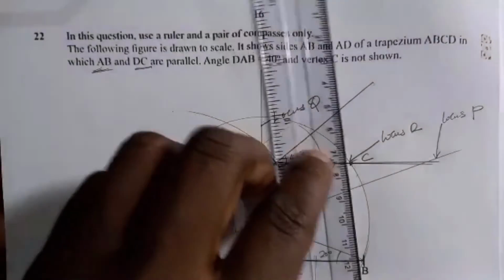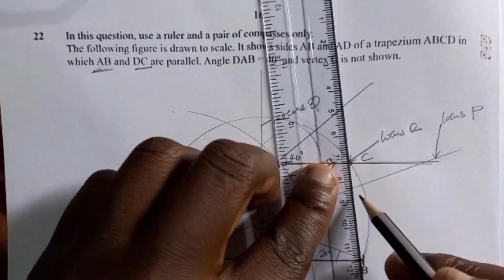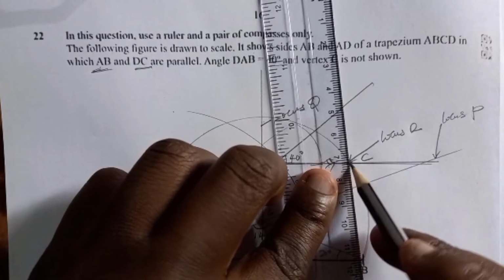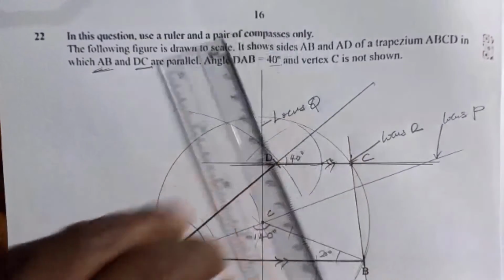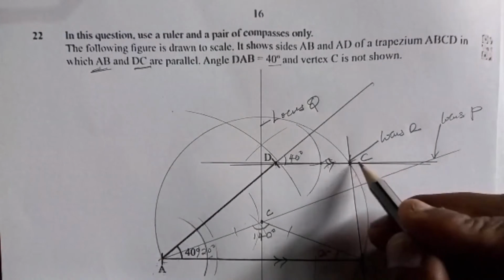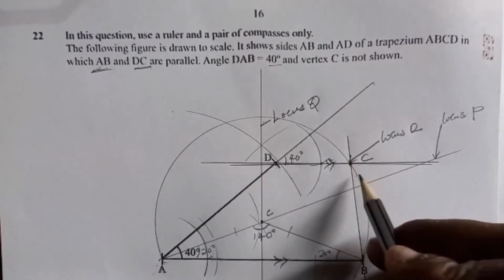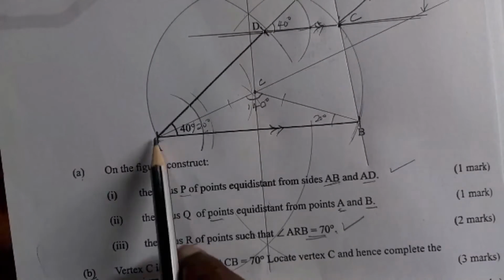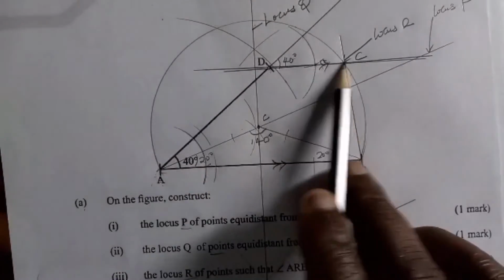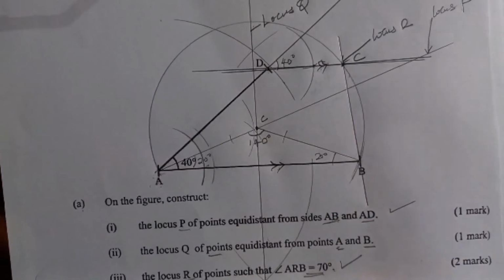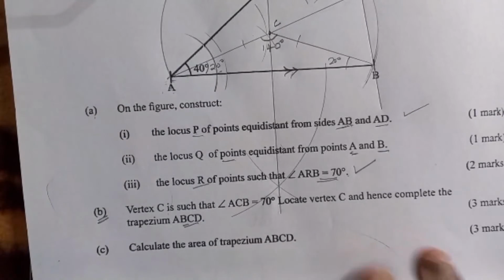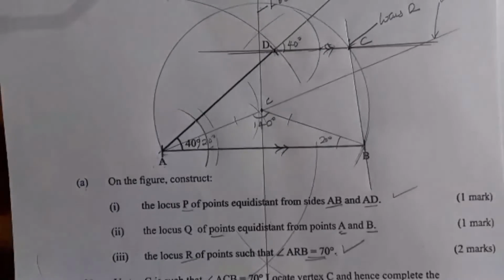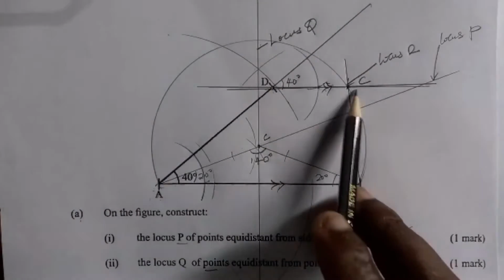So just join that point using a straight line like that. So point C is here, vertex C is here, the point of intersection of locus of R and this line. So we have located that. So now we have the complete trapezium ABCD. The next question is calculate the area of trapezium ABCD. Now we need to get the area of this trapezium ABCD.